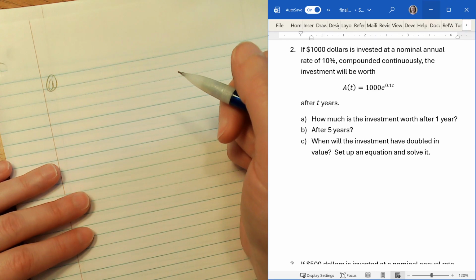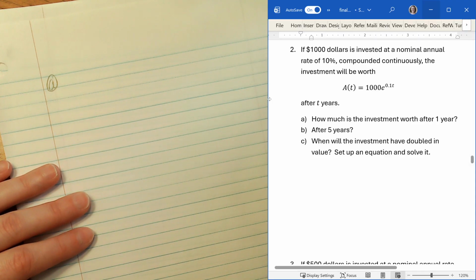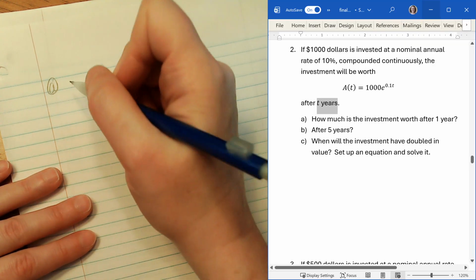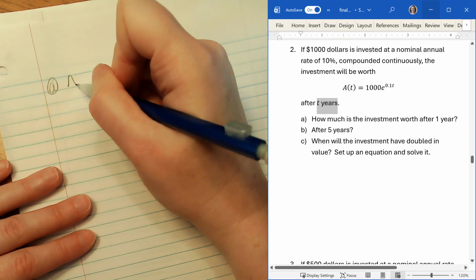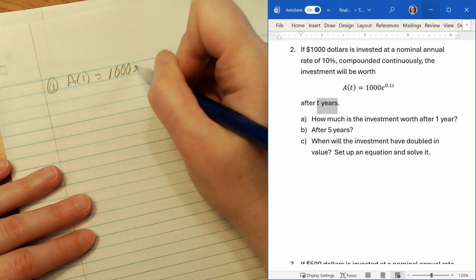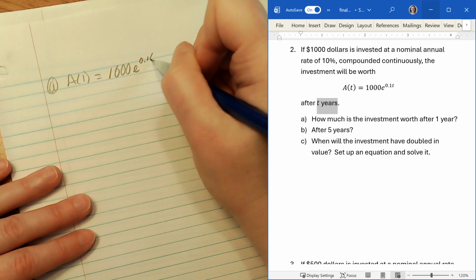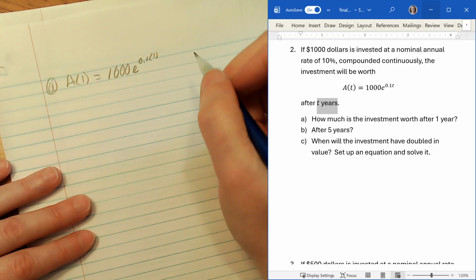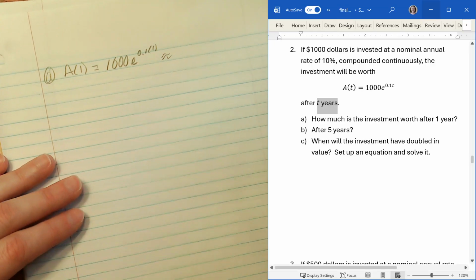So part A, it does say that time is in years, and we're asked about 1 year, so I'm just going to plug in 1 for t. So this is going to be A of 1 is 1,000 e to the 0.1 times 1, and I'll just put that in my calculator. Let's see what it is.